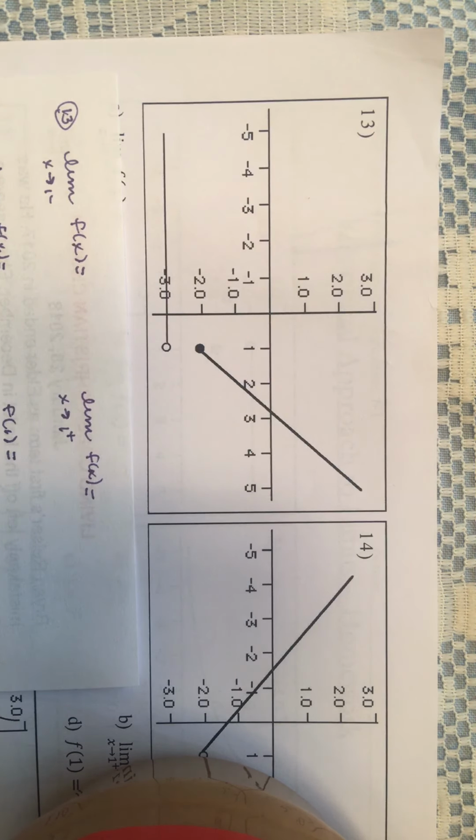As my x's are approaching 1, my y's are getting smaller and approaching a value of -2. As my x's are approaching 1 from the right, my y values are getting smaller and approaching -2.